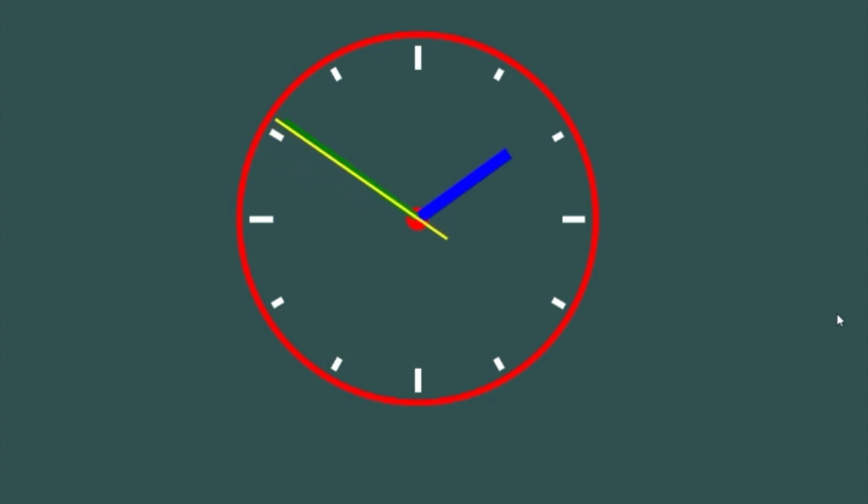Whatever we've covered so far, we should be able to put all those skills to the test by creating this analog clock watch. We'll be using CSS and JavaScript to create it. And later on, you can use this as a widget to put into your website.